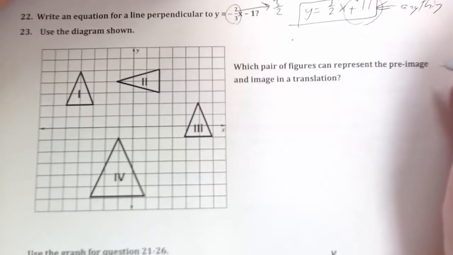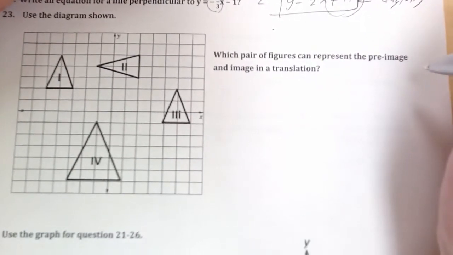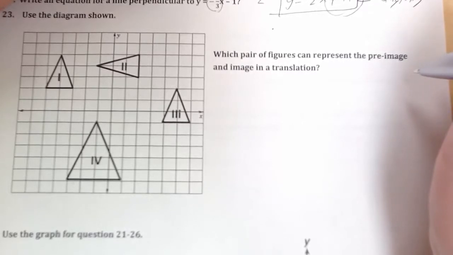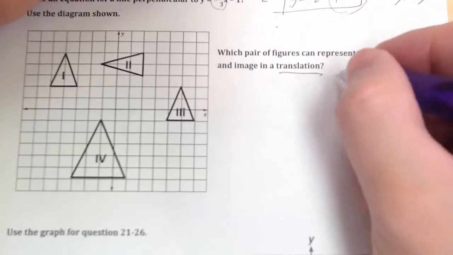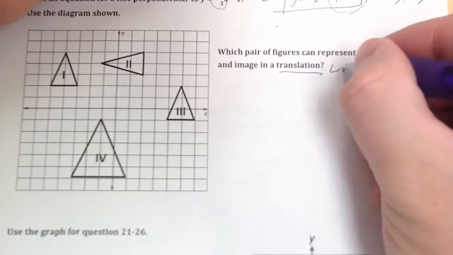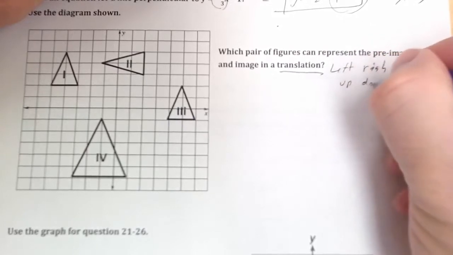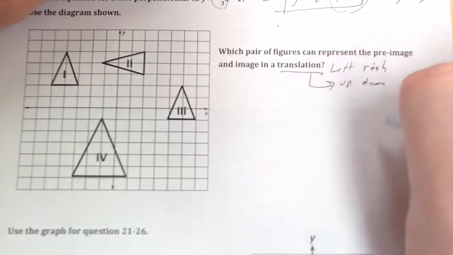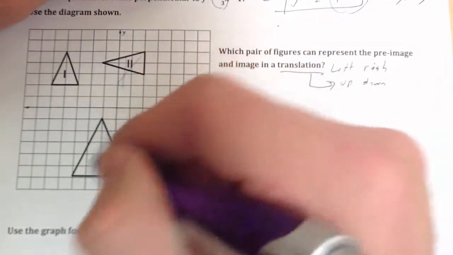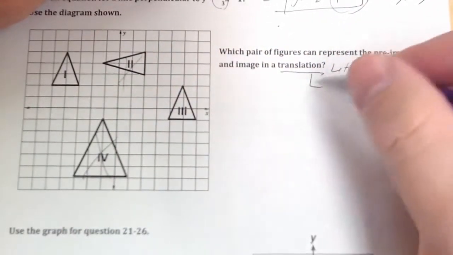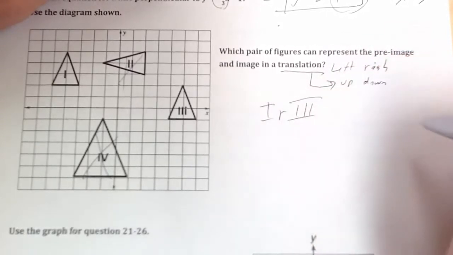Okay, question 23. Use this diagram. Which pair of figures can represent the pre-image and image in a translation? Translation is left and right, up and down. So translation is always one of those. It just moves your object. It doesn't rotate it, doesn't make it bigger. So these two are going to be incorrect. That means that 1 and 3 will be your answers.